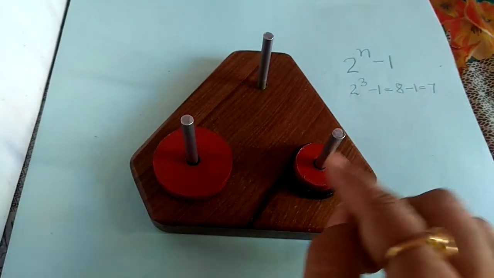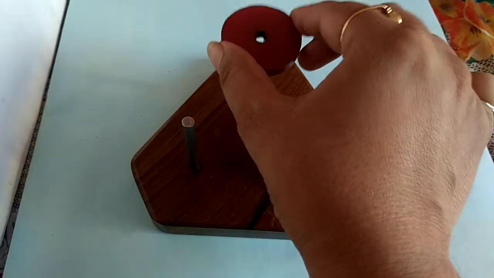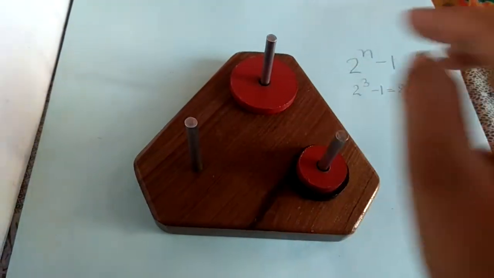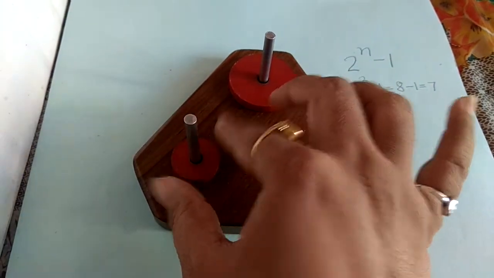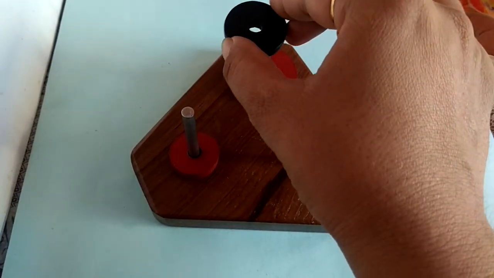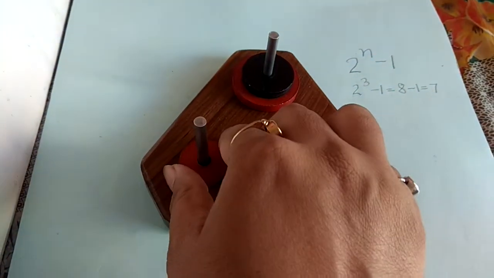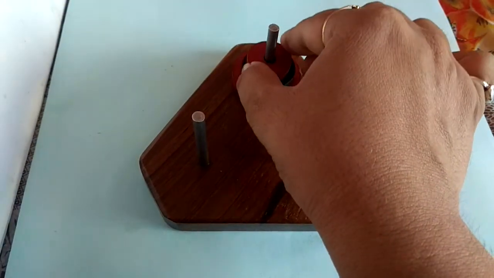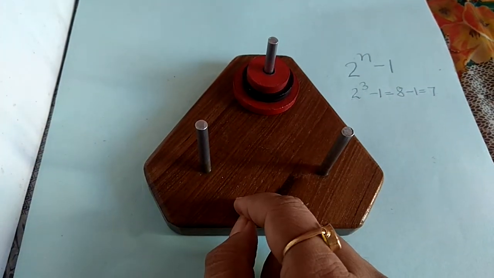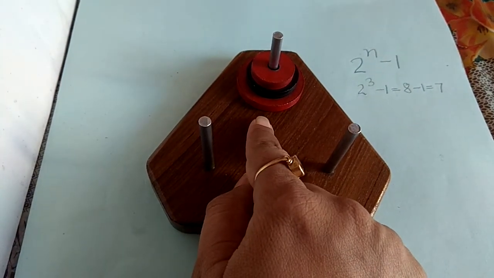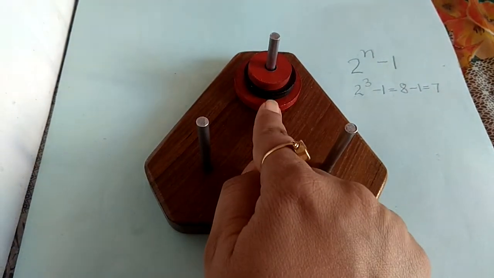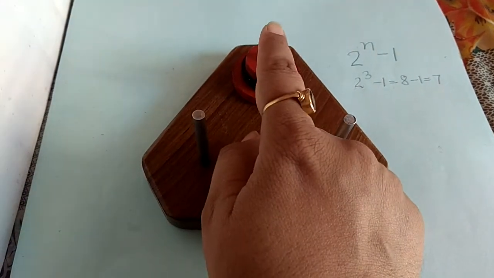So this is the third move. Now in the fourth move, this disc will be placed here. Now in the fifth move, this disc will be placed here. In the sixth move, this disc will be placed here. Now in the seventh move, this disc will be placed here. So here you can see in the 7 moves, I have shifted all these 3 discs from this tower to this tower.